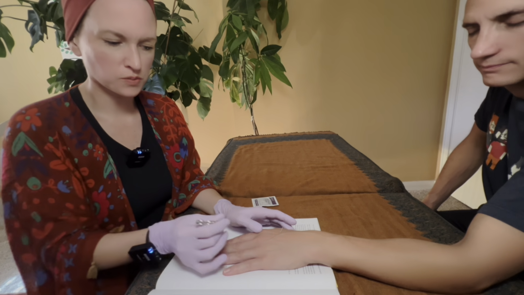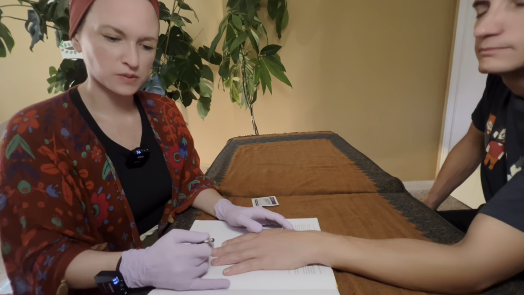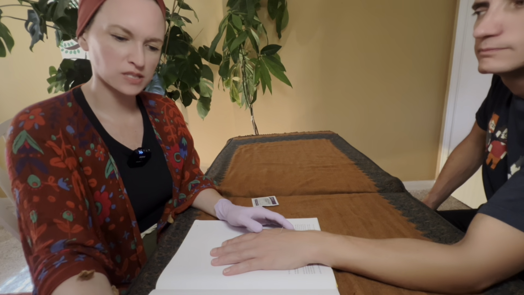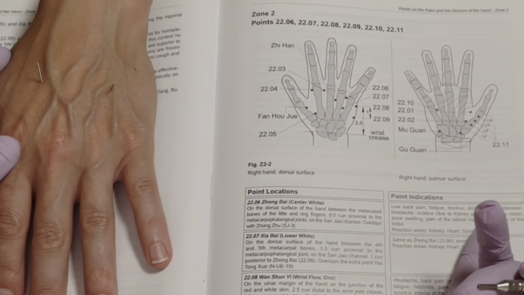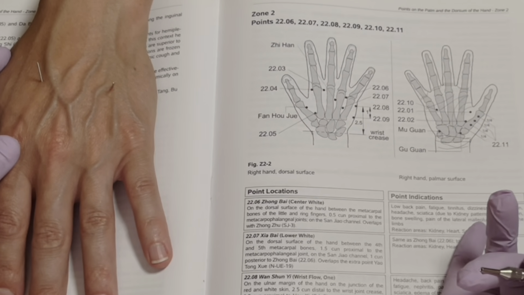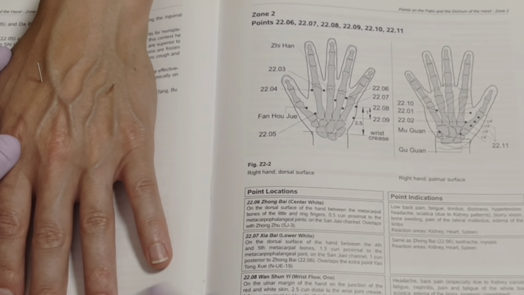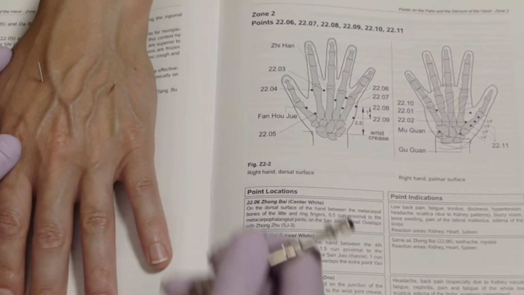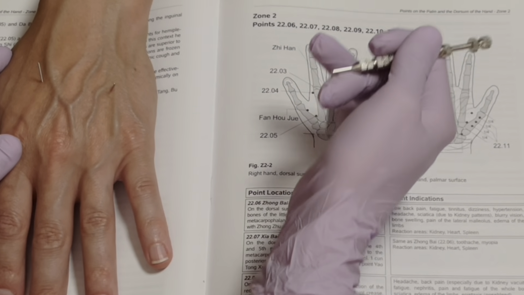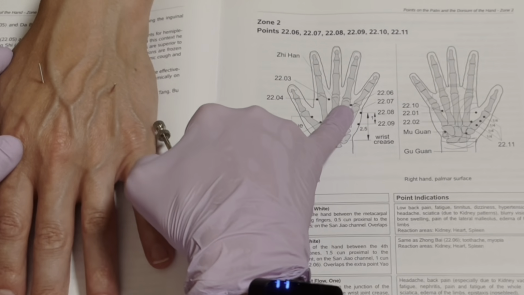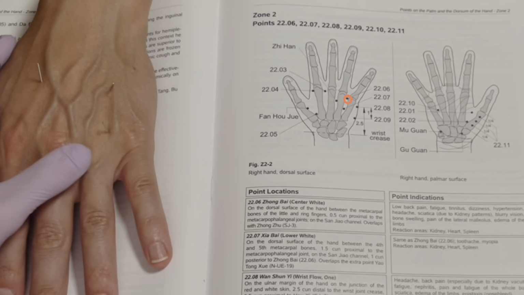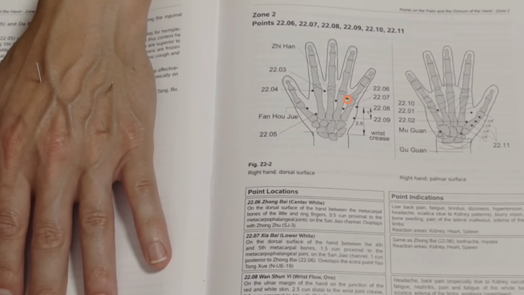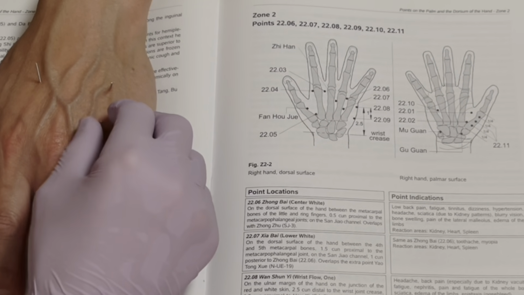All right, so 2206 or Zhong Bai. This one is for low back pain, fatigue, tinnitus, dizziness, hypertension, headache, sciatica, blurry vision, bone swelling, pain of the lateral malleolus, edema of the limbs. So that one is 2206, which is right here on the photo, and right here on Tom. Good? Okay. All right, so that's it for that series, and we're going to go on to the next page.